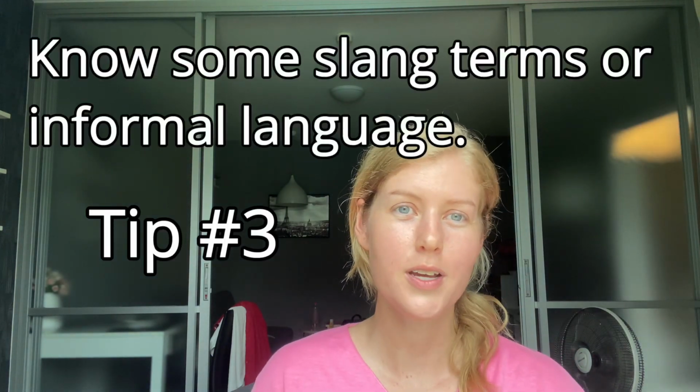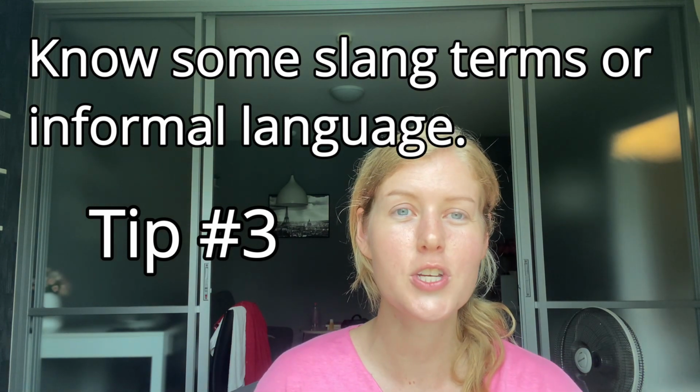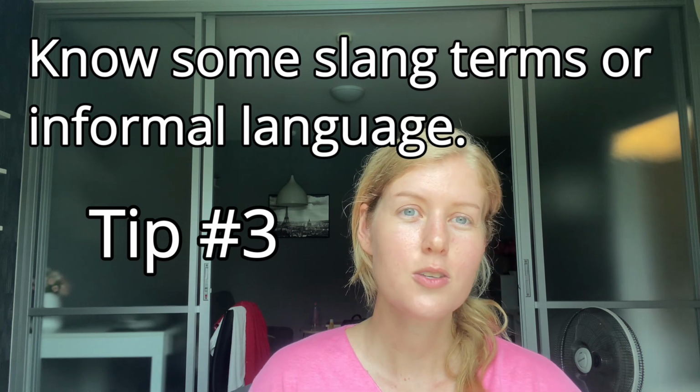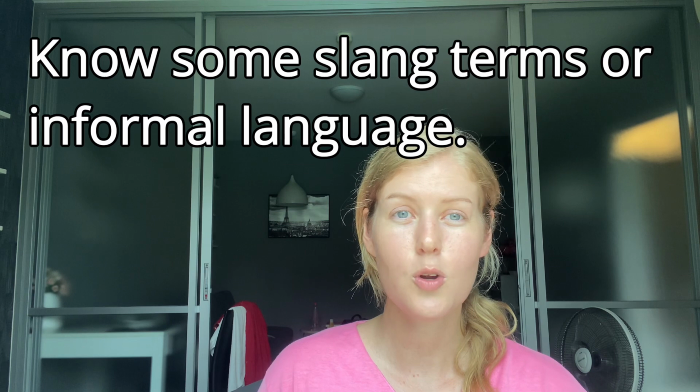Number 3. We should always know a little bit of the slang terms, idioms, and informal language that is being used. It is very difficult to communicate with someone if you have no knowledge about these things. Because to sound more like a native speaker, we do use a lot of slang terms and informal language when we are communicating with each other. Especially if we're really close friends or with close family members, we will not speak in a formal manner.